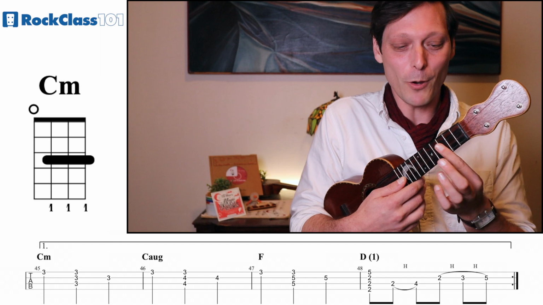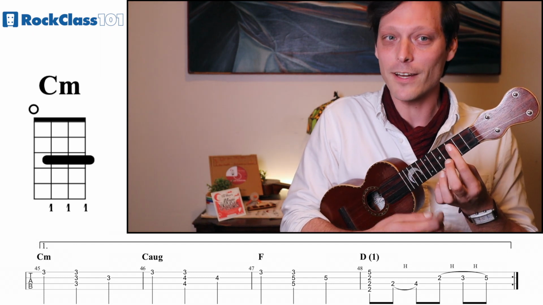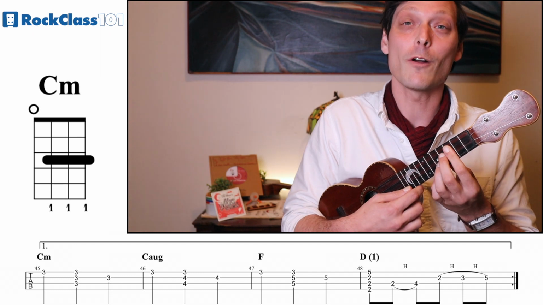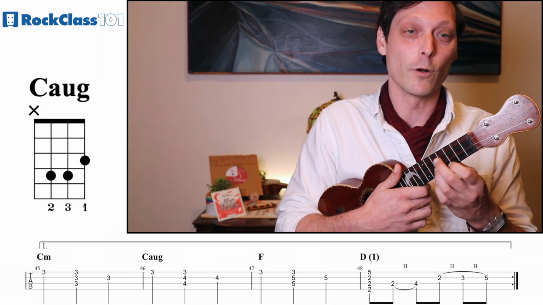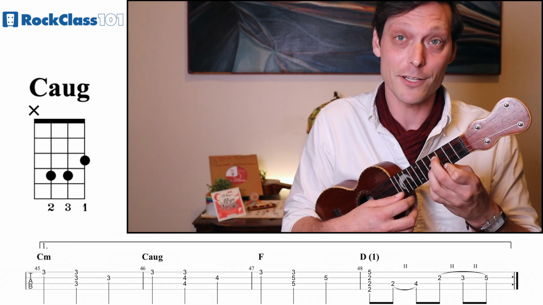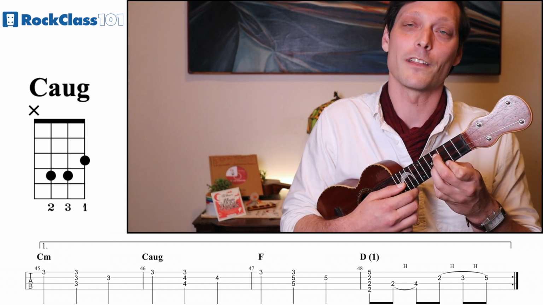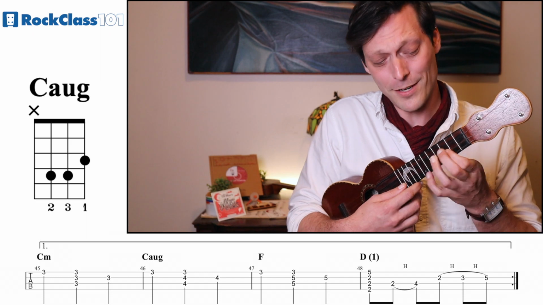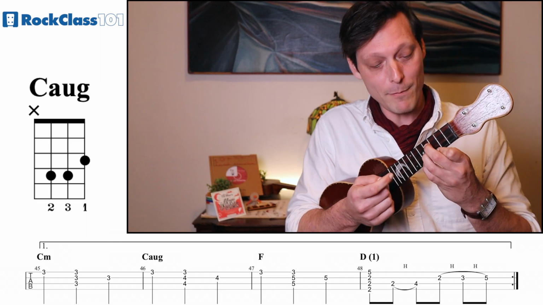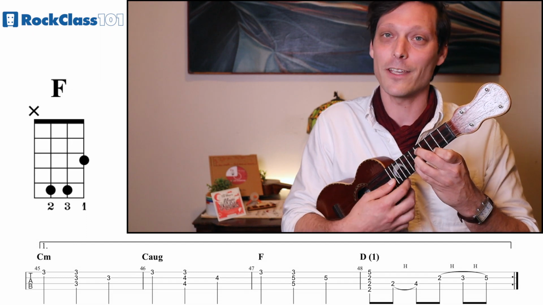We're going to go C minor barred with the 1st finger. We're going to pluck the A string, pluck the E string, and then we're going to go up to a C augmented. We're ignoring the G string for all of this. 4, 4, 3. Pluck the A string and strum. Pluck the E string. So what we're doing is this chromatic walk here. And we're going to take this shape and make an F major chord, just sliding these fingers up.